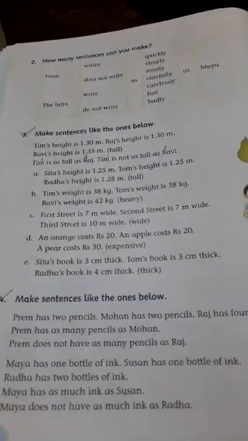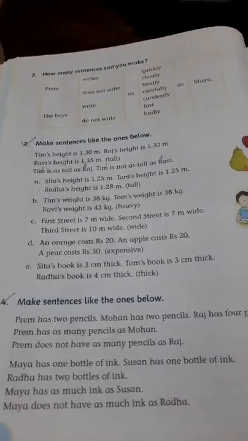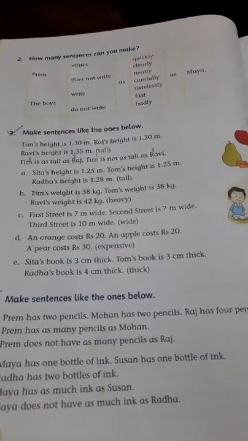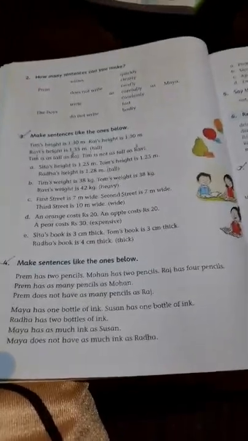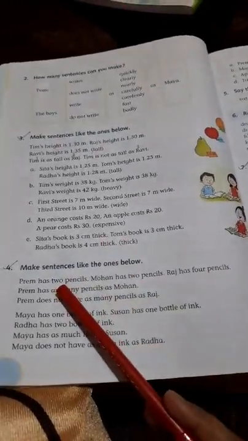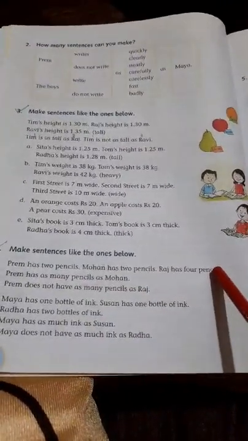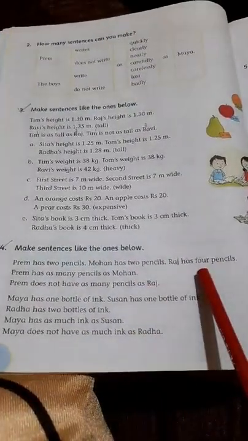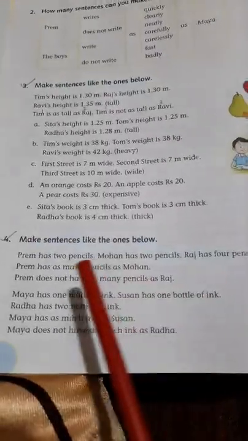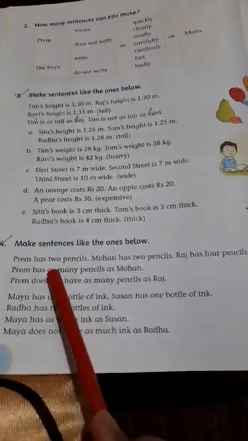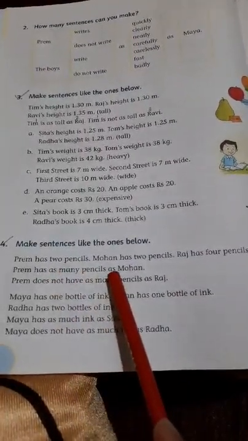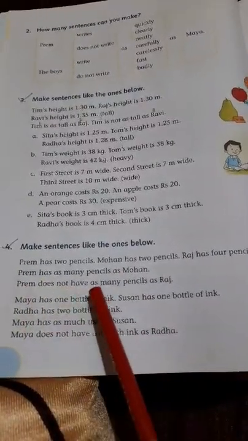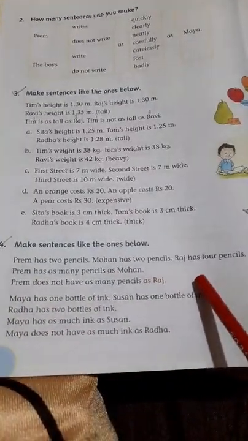In this chapter you will be doing exercises 3, 4, 7 and 8. So now we are going to the next exercise, the fourth one. Prem has 2 pencils, Mohan has 2 pencils and Raj has 4 pencils. So Prem is having 2 pencils, Mohan is having 2 pencils, but Raj is having 4 pencils. Now see how we transform the sentence. Prem has as many pencils as Mohan. Prem does not have as many pencils as Raj.